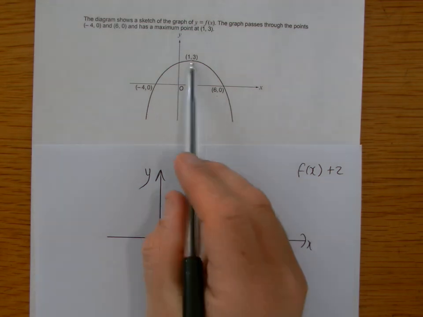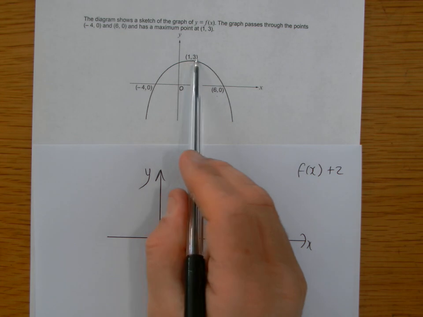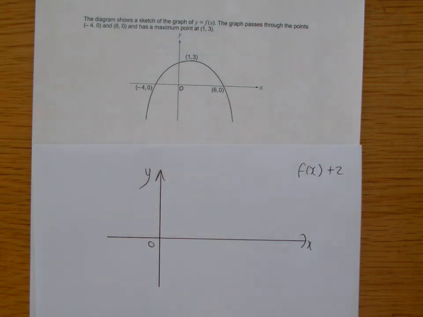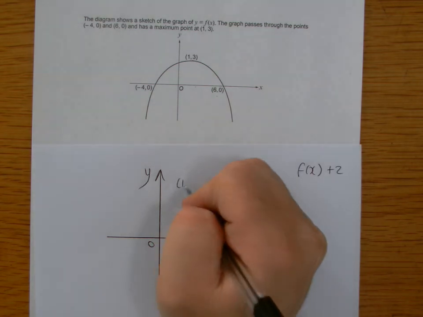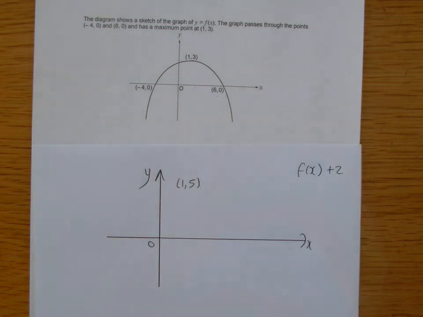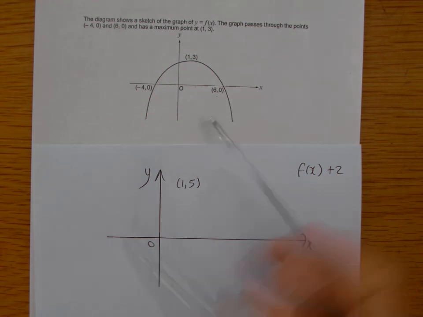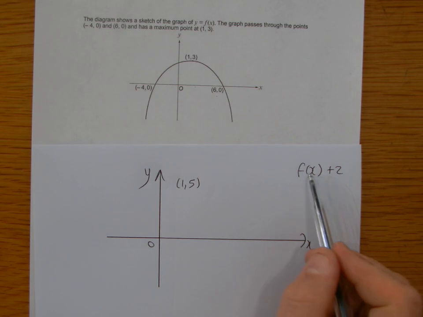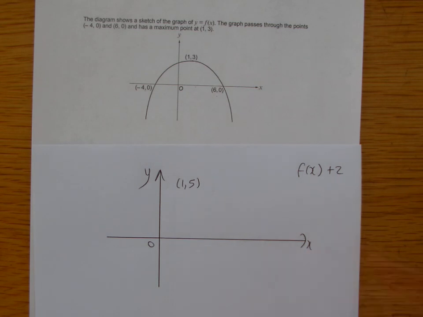So in this case, if you look at the maximum, we've got x is 1, y is 3. Well, if it's shifted up 2, then all of a sudden the maximum will become (1, 5). Notice that the x value remains the same, okay? It's just the y values that change. The y values increase, okay? So the maximum is increased. The graph is shifted up by 2 because you're adding 2 on to the y values, okay?